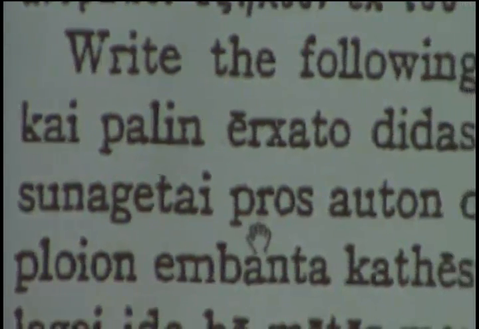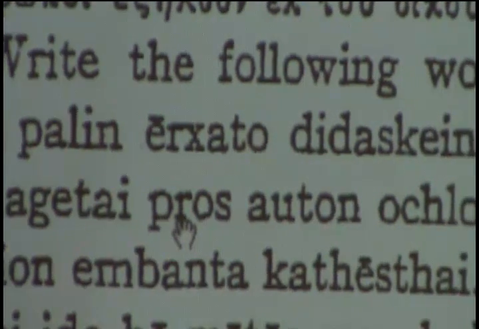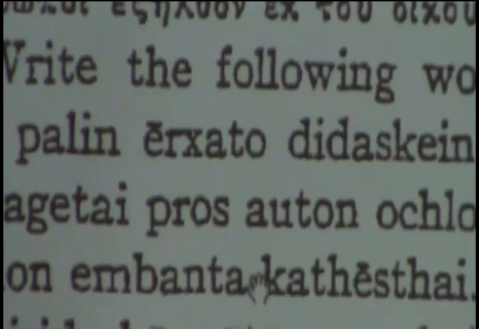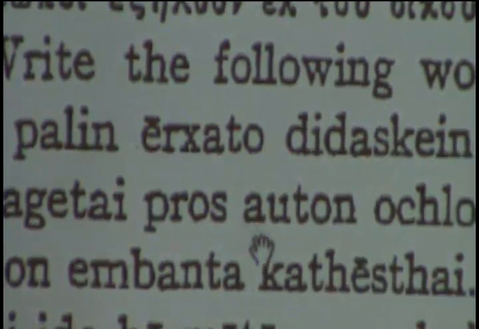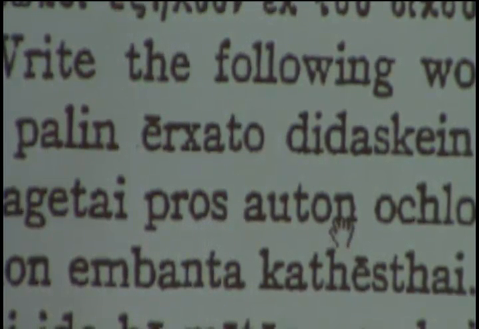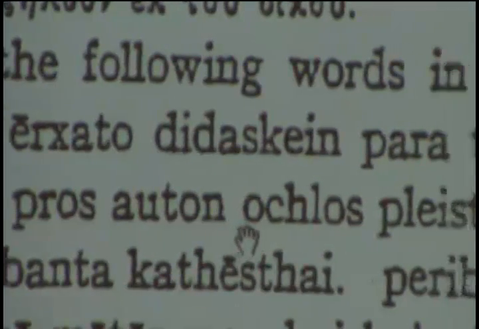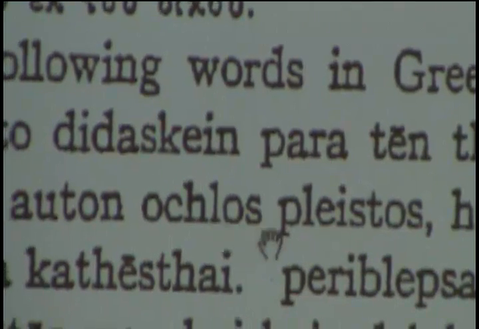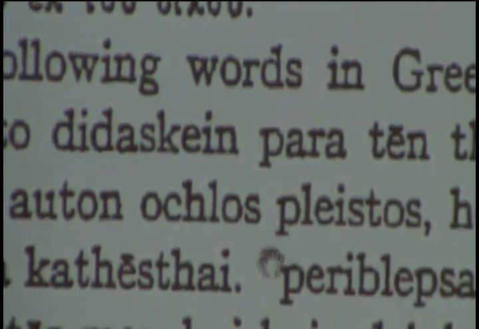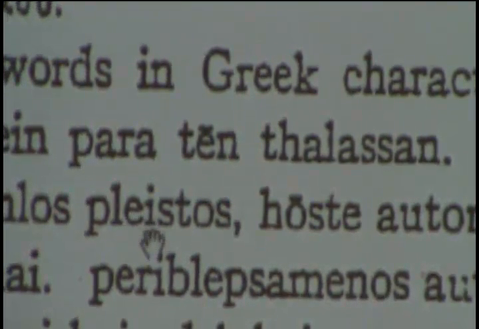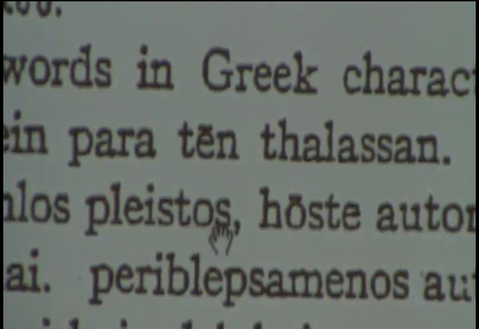Okay, this cross is P, rho, low trill, rho, omicron, sigma. Okay, this is our auton, which is alpha, upsilon, tau, omicron, nu. This plus is okhlos, omicron, chi, lambda, omicron, sigma. Okay, this is plus. This is P, lambda, epsilon, iota, sigma, tau, omicron, sigma.